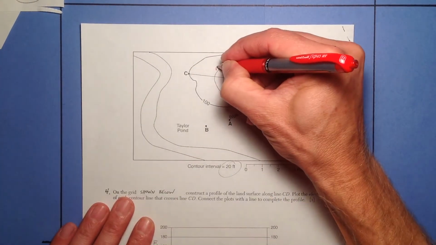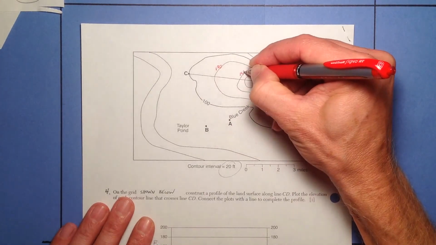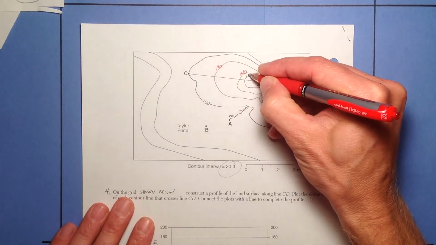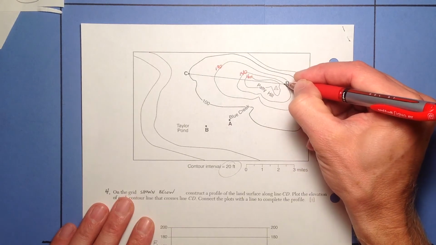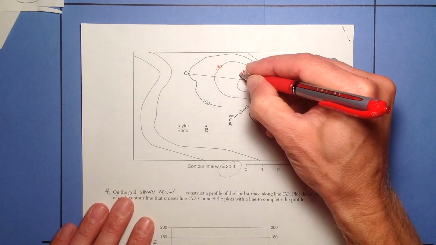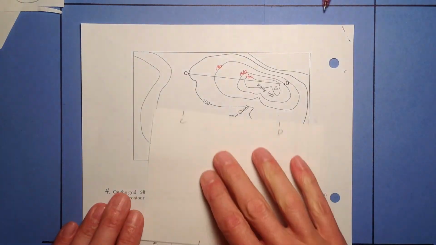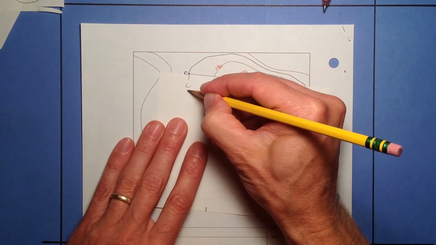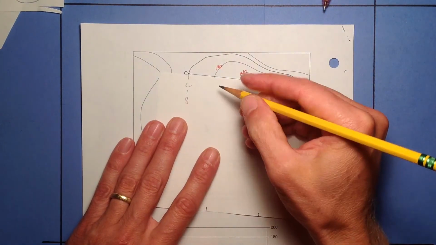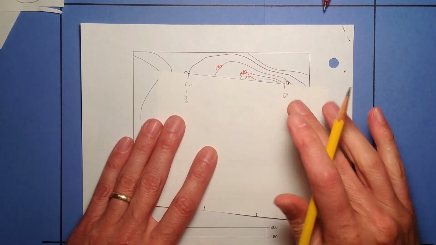So this is going to be 120. This may help actually. 140. This line is 160, and then 160. This is 160 again. That's a little hard to do. And D is 140. So maybe I'll just start with C is at 100, and then this line crosses here.